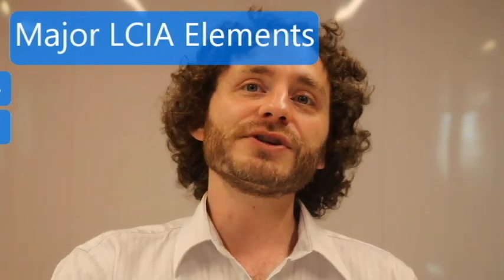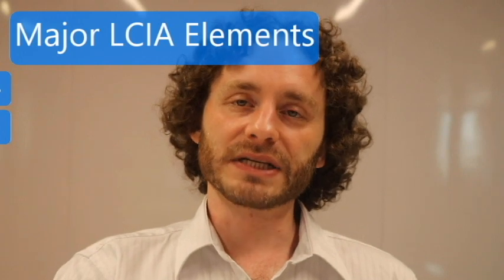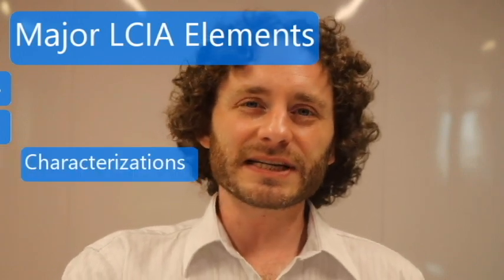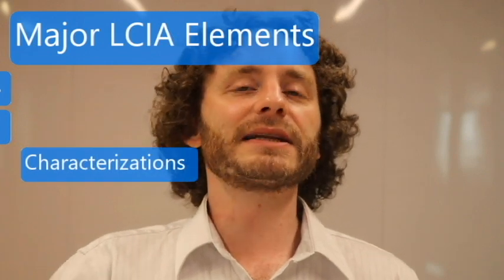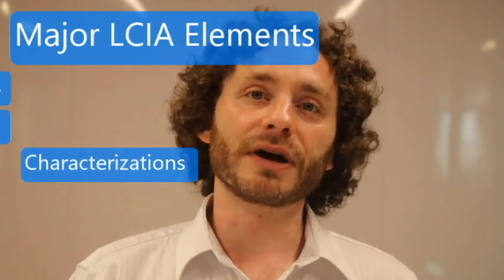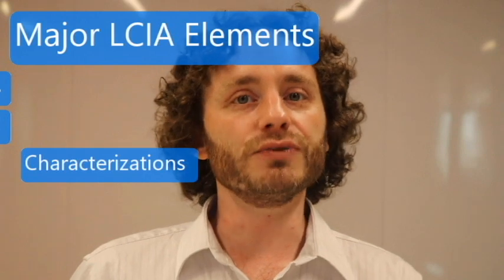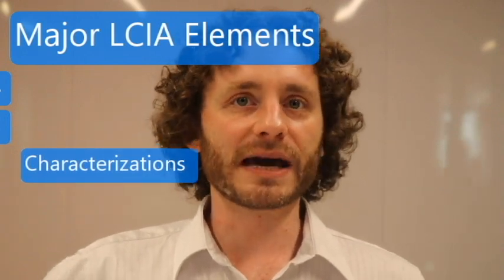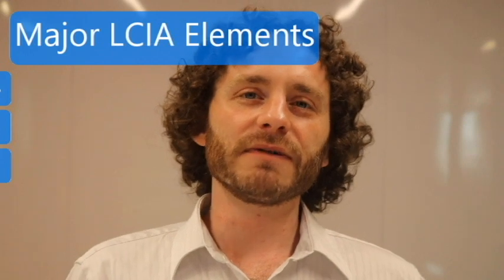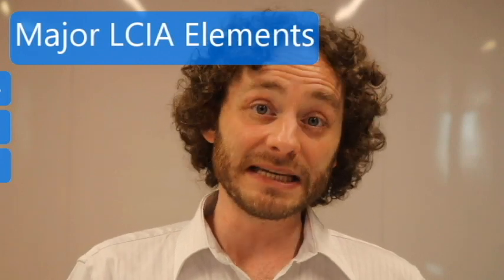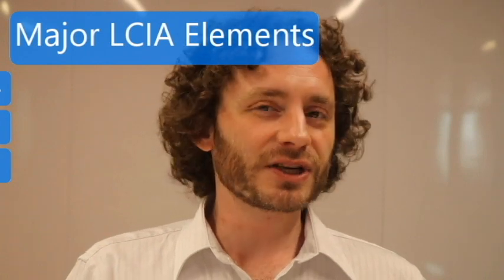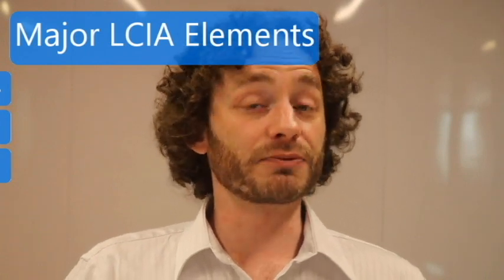Finally, the calculation of category indicator results, which is also called characterization. This is another pretty technical process that basically involves converting your LCI results into common units and aggregating them within similar and relevant subcategories. The outcome of this process is a numerical indicator result, and this result will give you a metric for starting to identify potential impacts resulting from your product system.